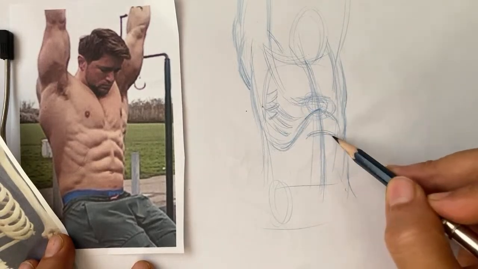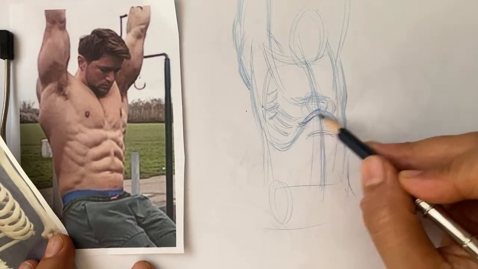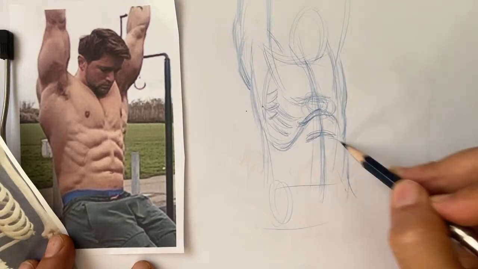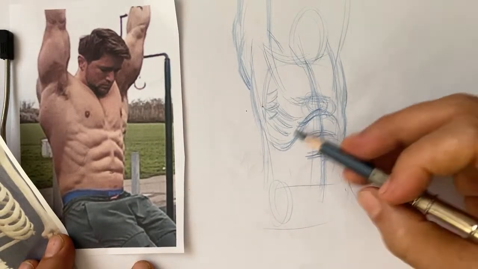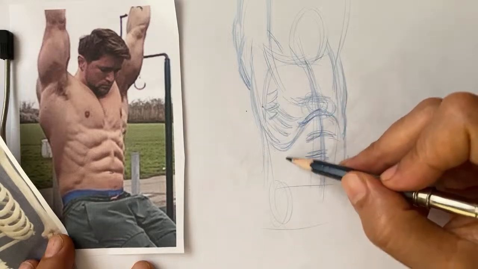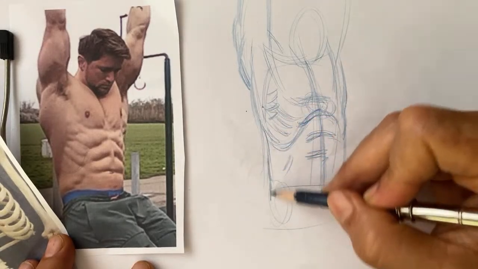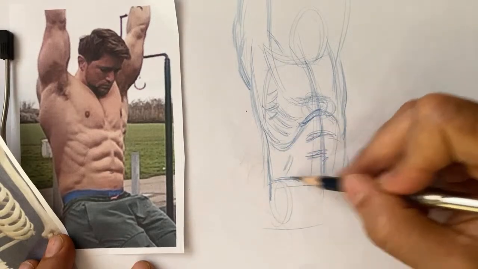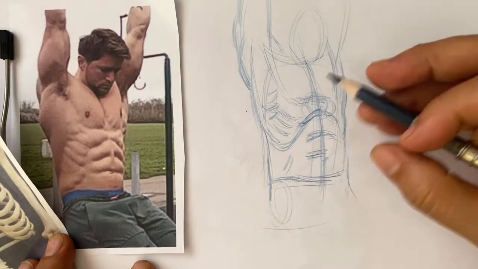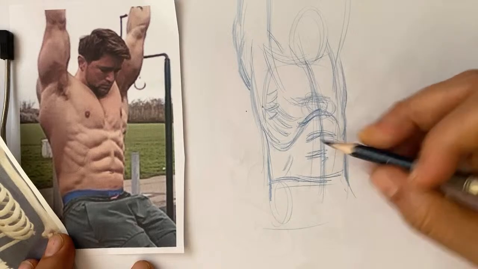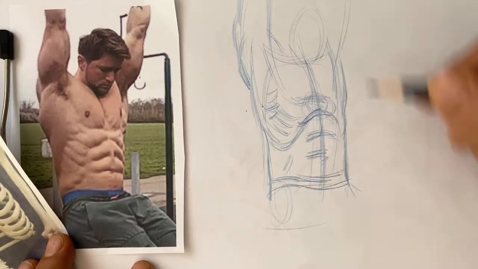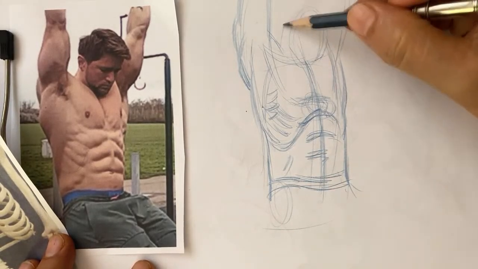And then we got these ribs, abdominal muscles, and then more of his obliques being pressed. And there you go.